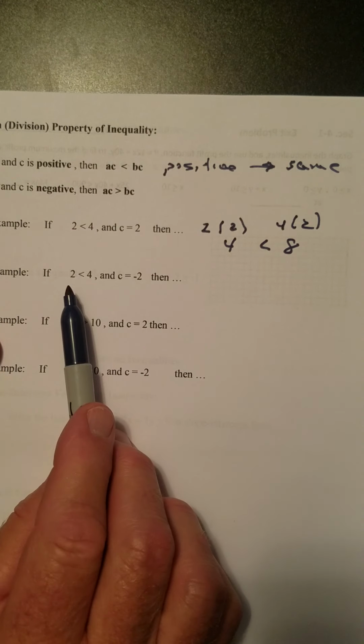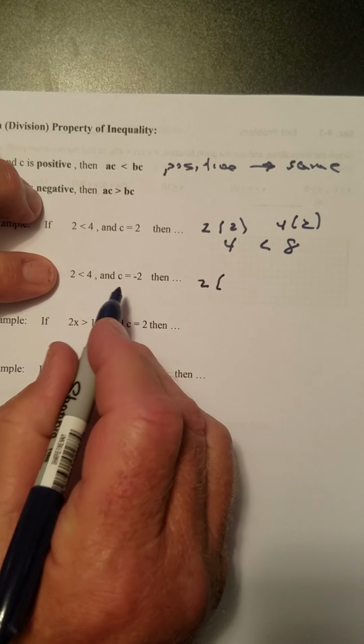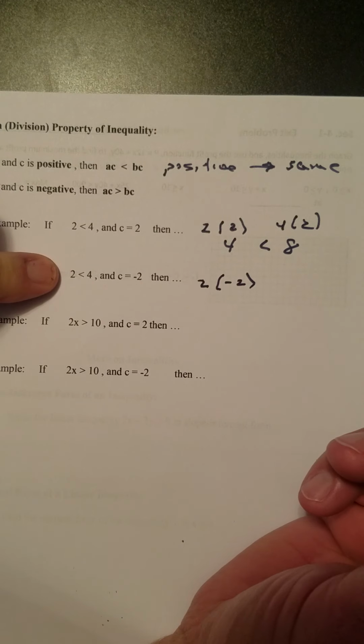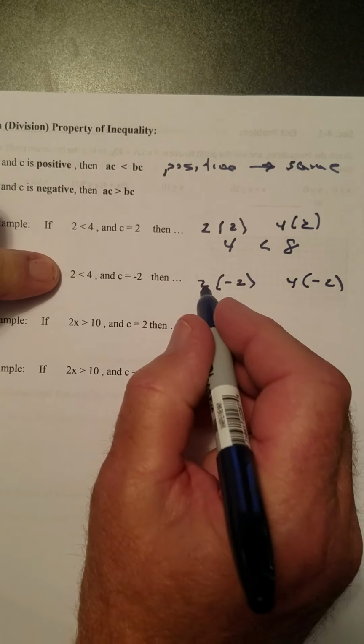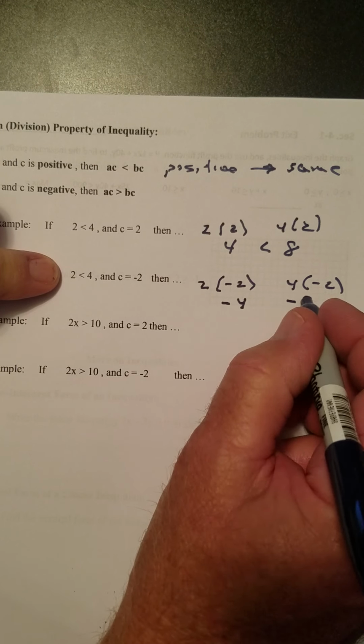Okay, let's look at this one. Here I've got a 2, and let's say I multiply it by C, which is negative 2. And then I got a 4, and I multiply it by negative 2. 2 times negative 2 is negative 4. 4 times negative 2 is negative 8.